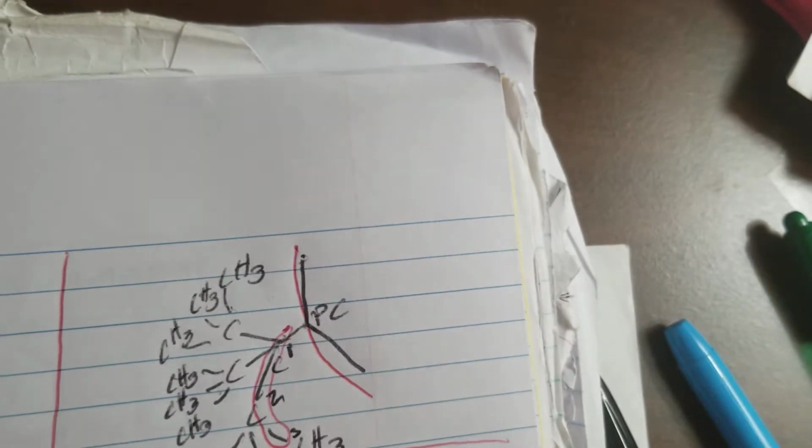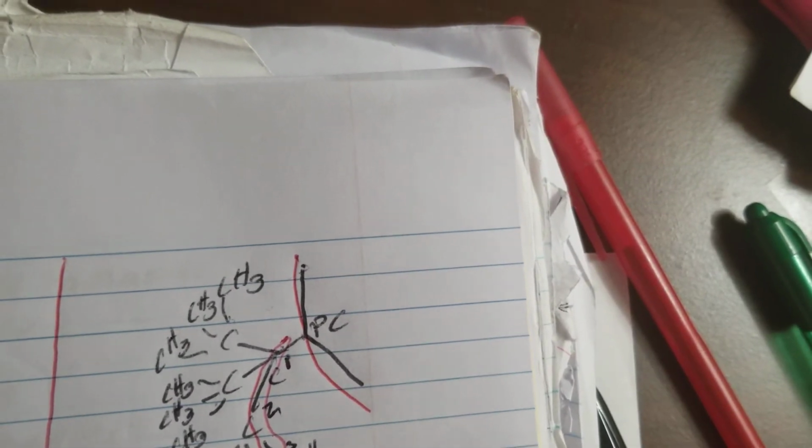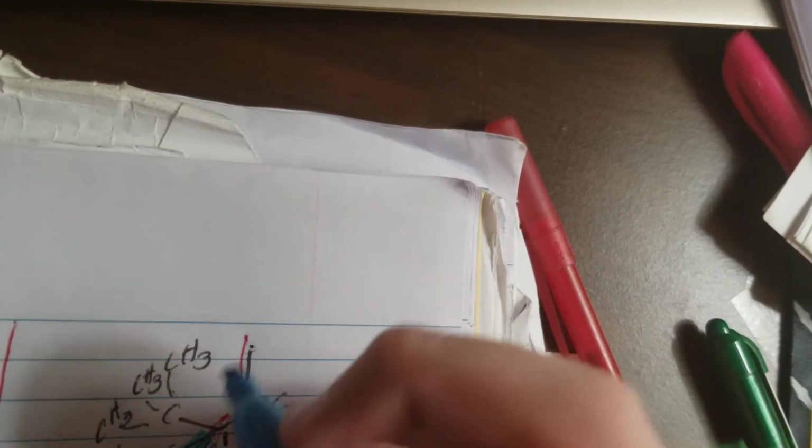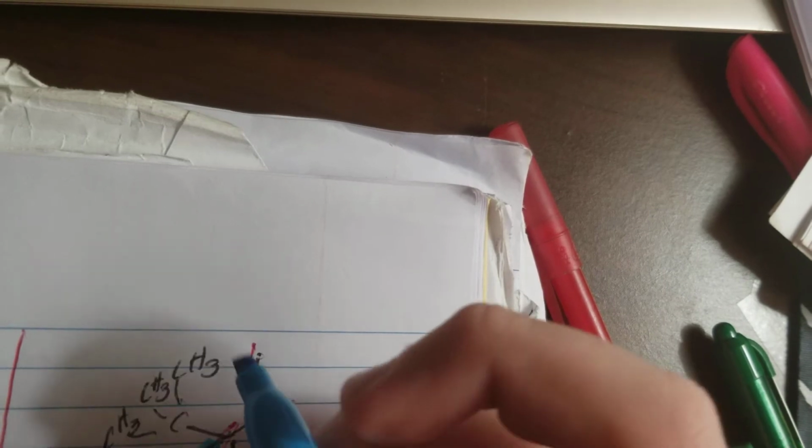So if this is our longest chain, which it is, then we have, oh boy, all of these substituents. That's an ethyl with methyls on. They're pretty much all complicated substituents from here. So here we have 2 methyls. Here we have a complicated substituent. And then here we have another complicated substituent.